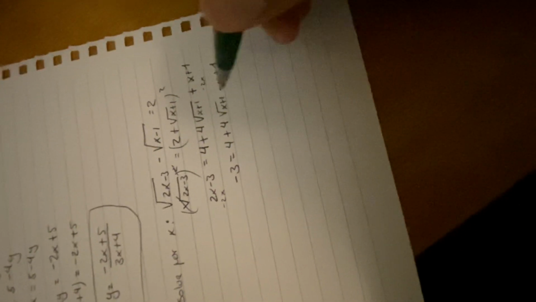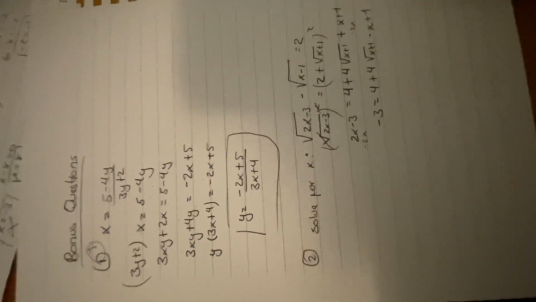And for the second one I couldn't finish, so I got stuck here, and because of the time as well. And yep, that was my exam.